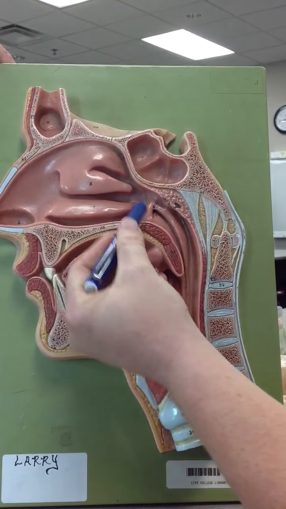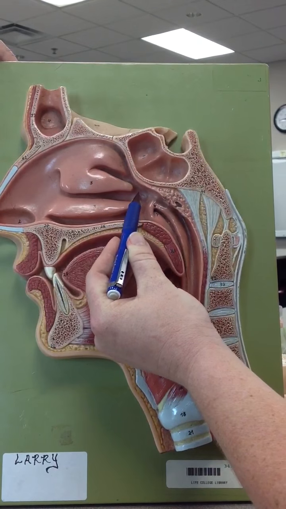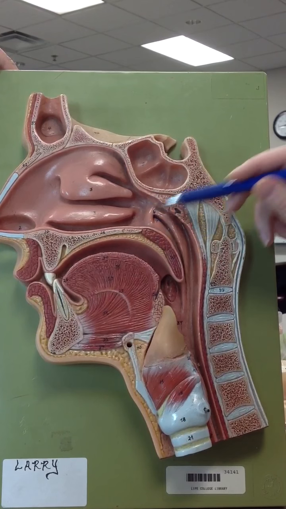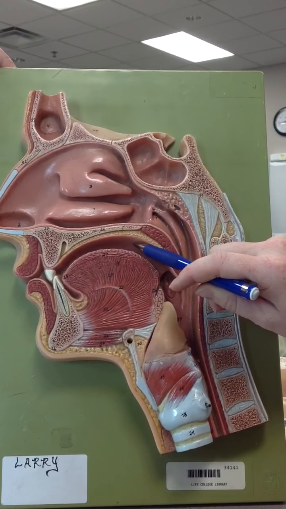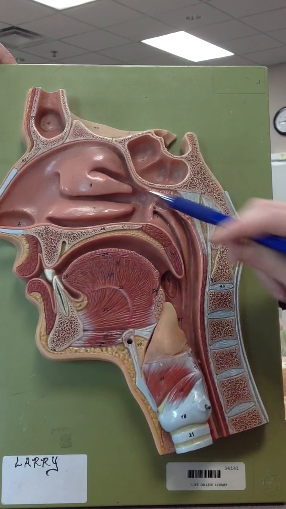As we move back here, right here should be the location of the pterygopalatine ganglia. Heading south out of the pterygopalatine ganglia should be the palatine nerves, which would come down through the greater and lesser palatine foramen to innervate the roof of the mouth.